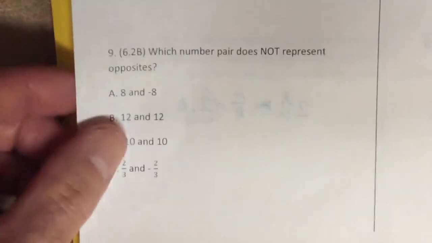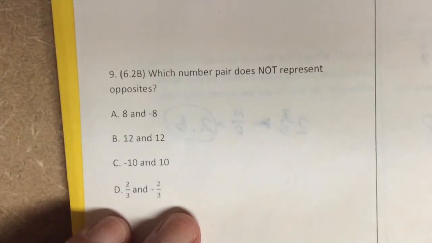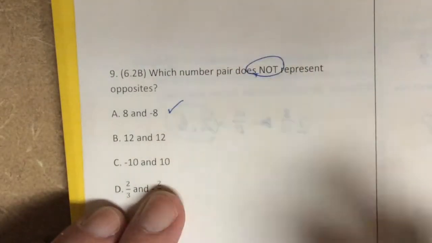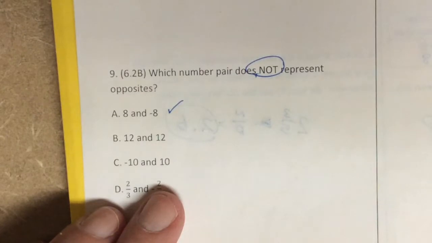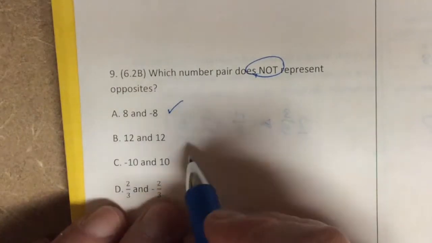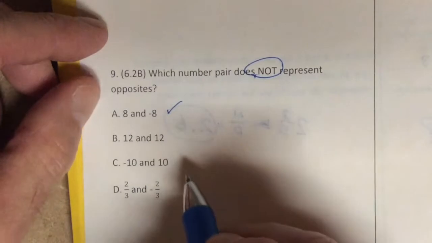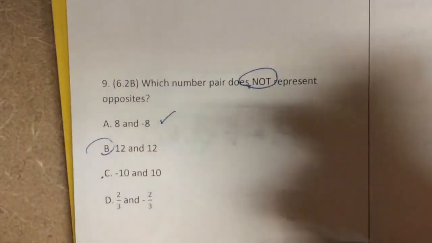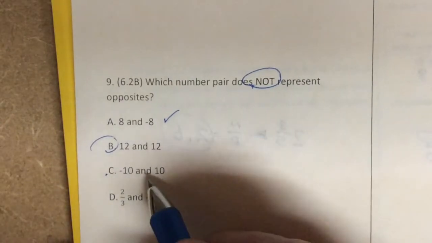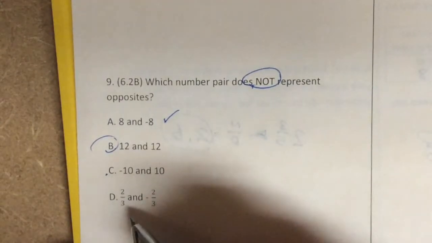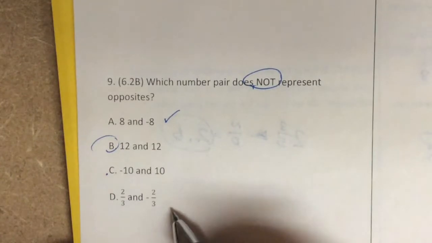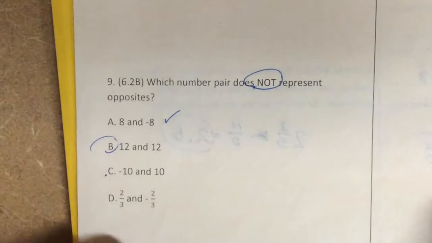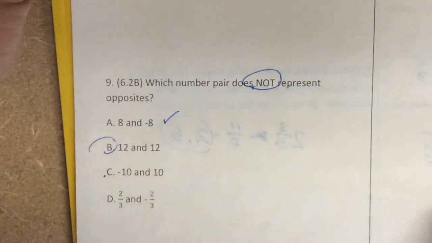Question 9. Wow, easy. Opposites. 8 and -8 are opposites. Did you see the word not? Does not represent opposites. 12 and 12? Those aren't opposites. Those are the same. How can they be opposites? -10 and 10 are opposites, and 2/3 and -2/3 are opposites. So 12 and 12 are actually the same number. That was easy. Hope you didn't miss it.